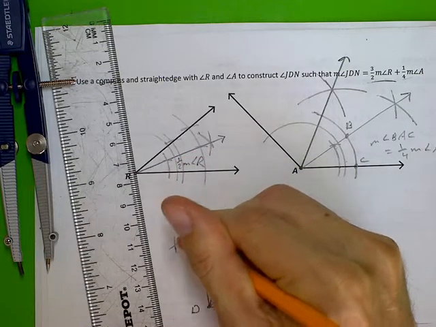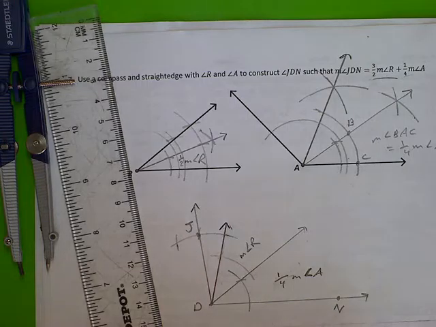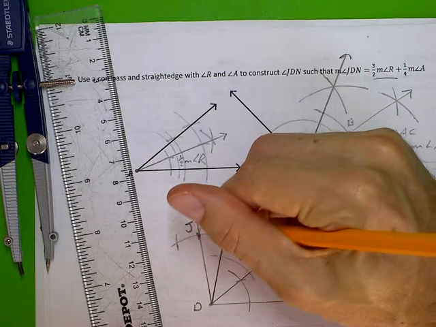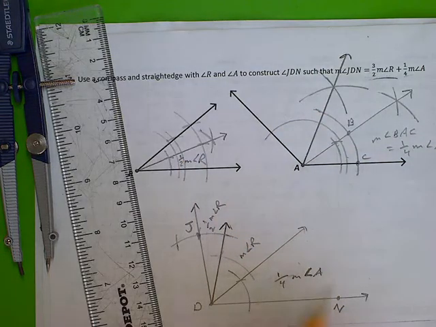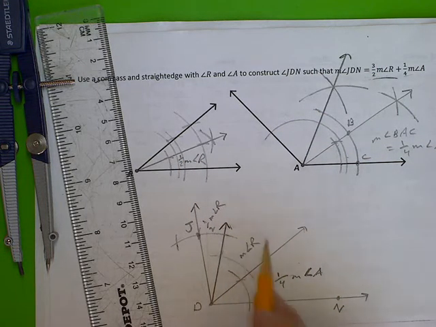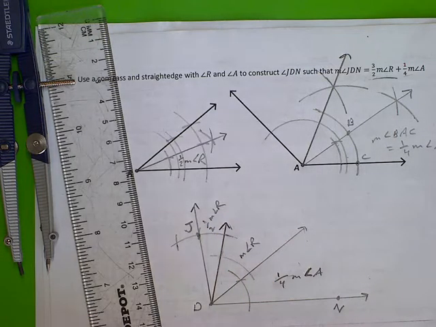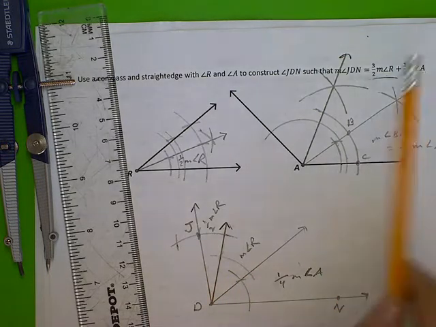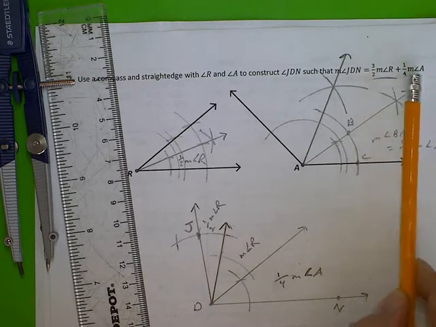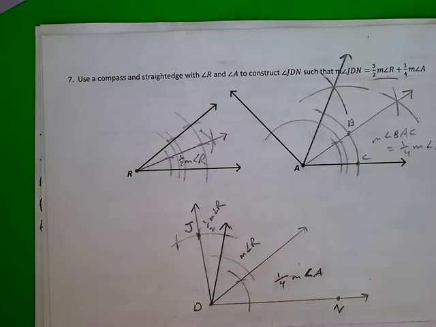I'll call this point J. That way I have angle JE. So this is 1/2 the measure of angle R right here. So there's 1/4 of angle A, and there's angle R and another half of angle R. So 1 1/2 angle R. And all of these added together by the segment addition postulate should equal 1 1/2 angle R plus 1/4 angle R. Okay.